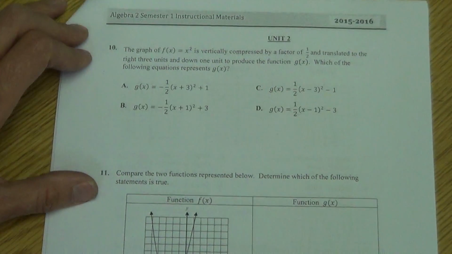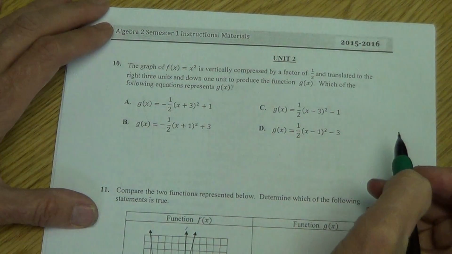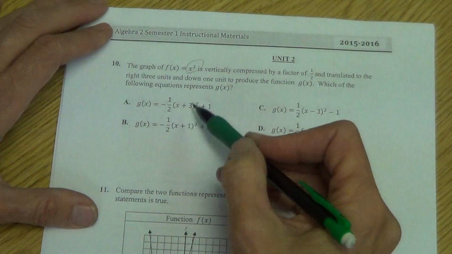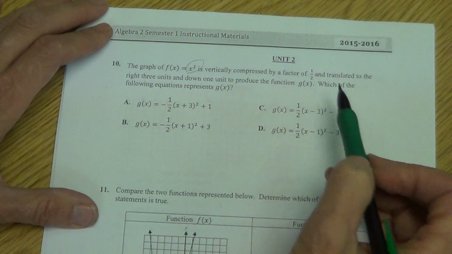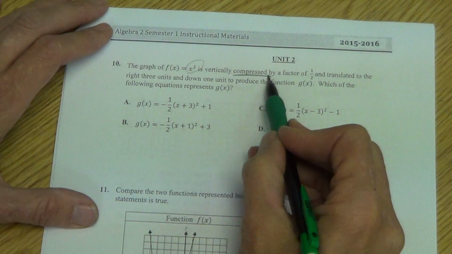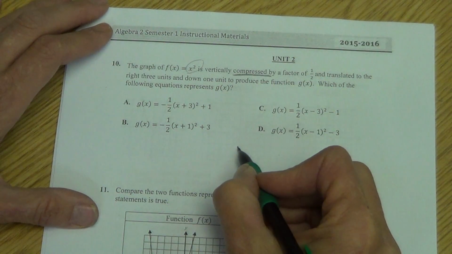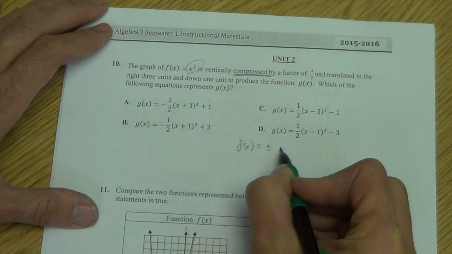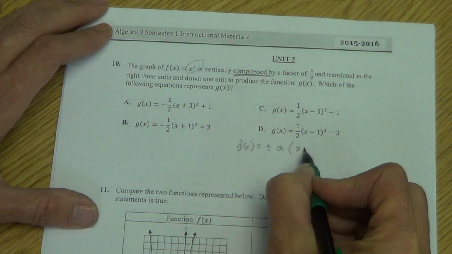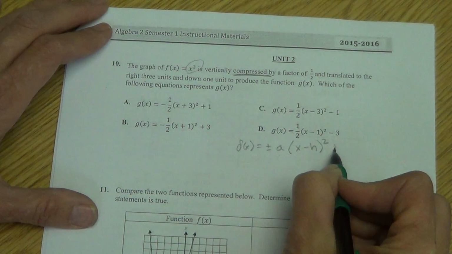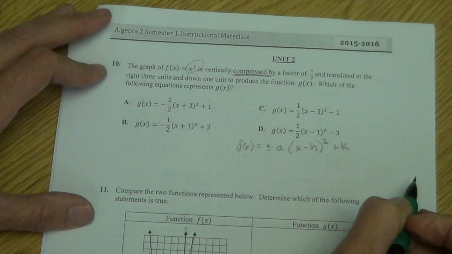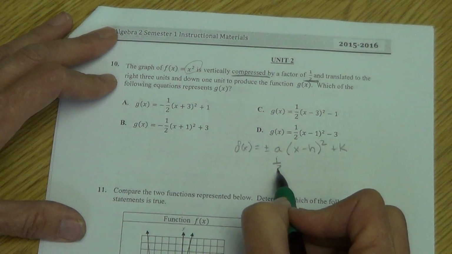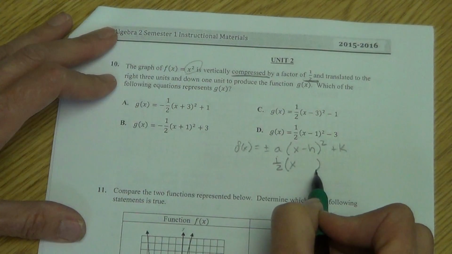Unit 2. It says the graph of x squared, all of these seem to be x squared, is compressed by a factor of 1/2. Remember, compressed or stretched goes in your a value. So if we write this, f of x equals plus or minus a times x minus h squared plus k, we can plug in where these values go. It says compressed by a factor of 1/2, so let's put the 1/2 in for a. We've got the x, we've got the squared.